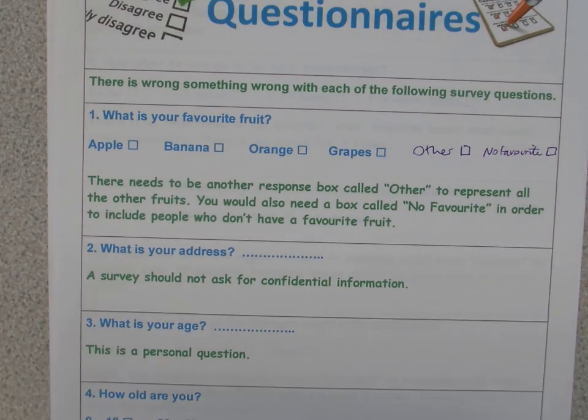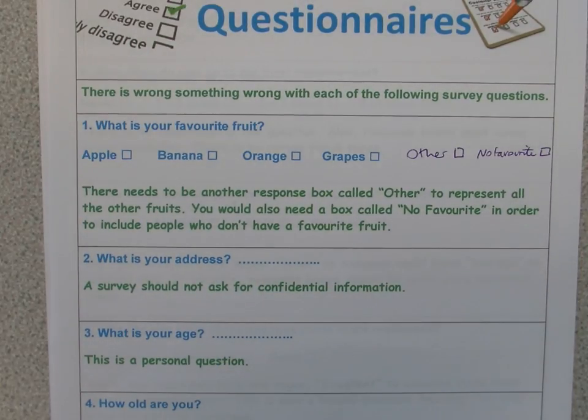Now this is a dangerous question to ask. If somebody asked me this in a survey, I would be reluctant to give that information away, because it's personal information, and as it says here, it's confidential. You don't want to be giving that information away to strangers. There are lots of questions they could ask which are confidential, like your bank details, your postcode, or specific details about where you work, the company name and things like that. This is all confidential information, so a survey shouldn't be asking for things like that.